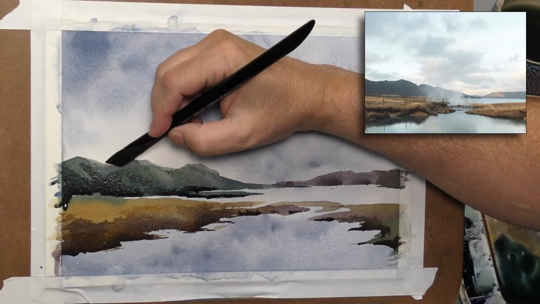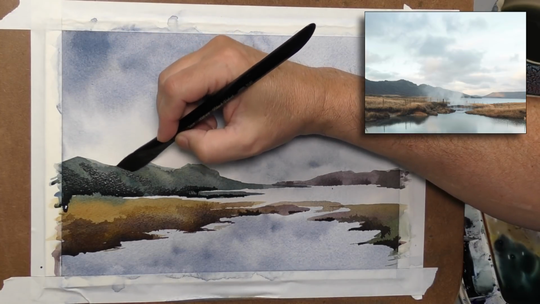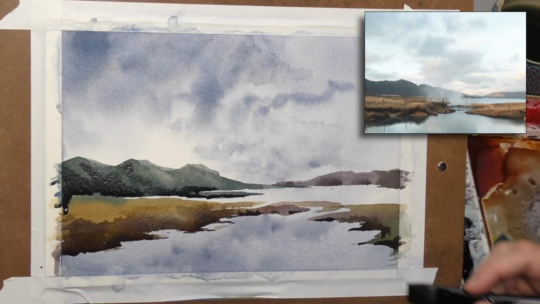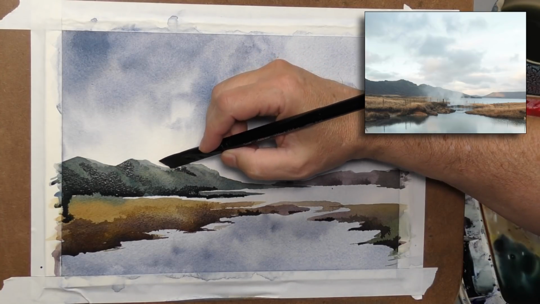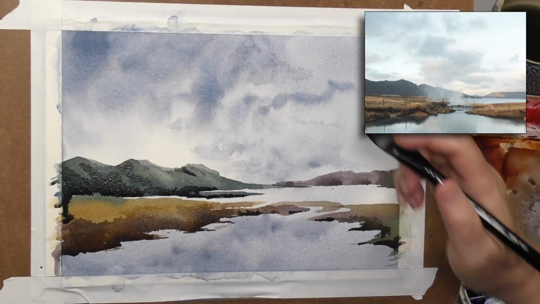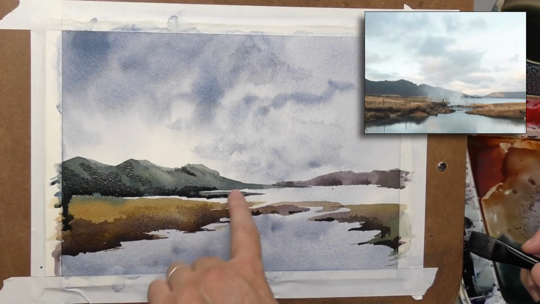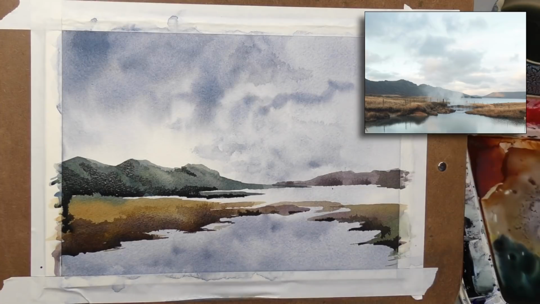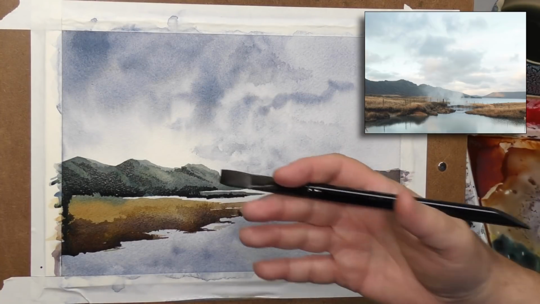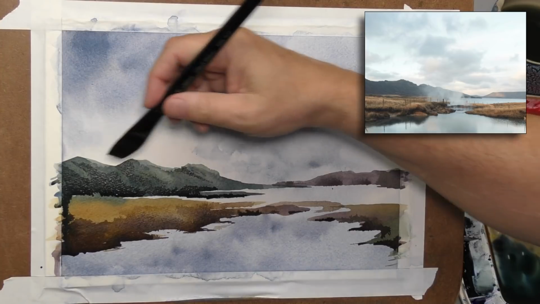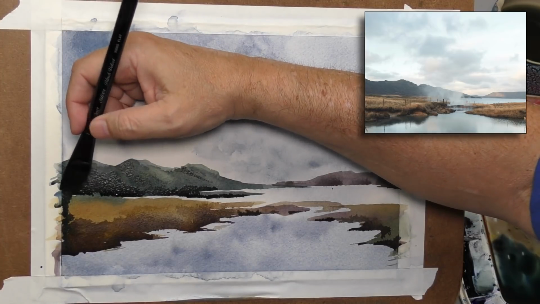These will make shadow forms back here. Give a little more character to those hills. And of course, the further forward you come, the more detail and contrast you will see.